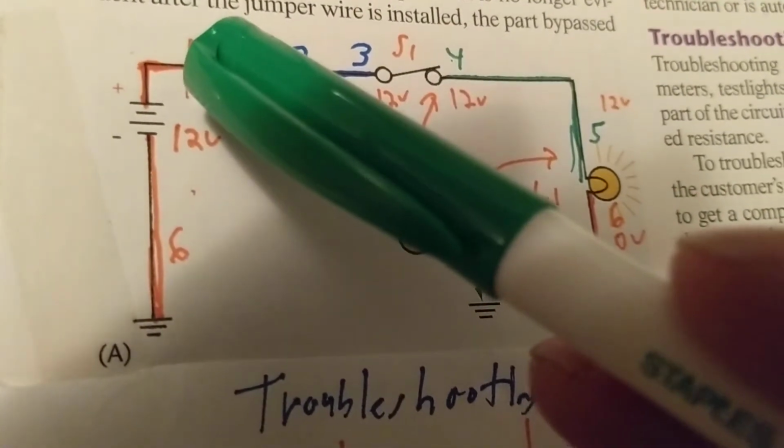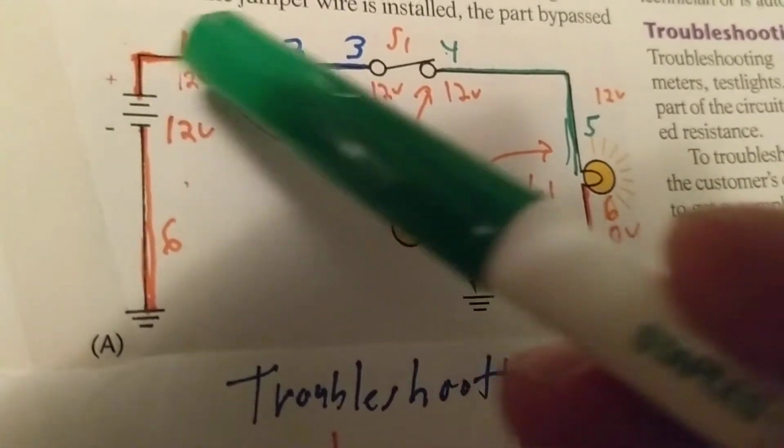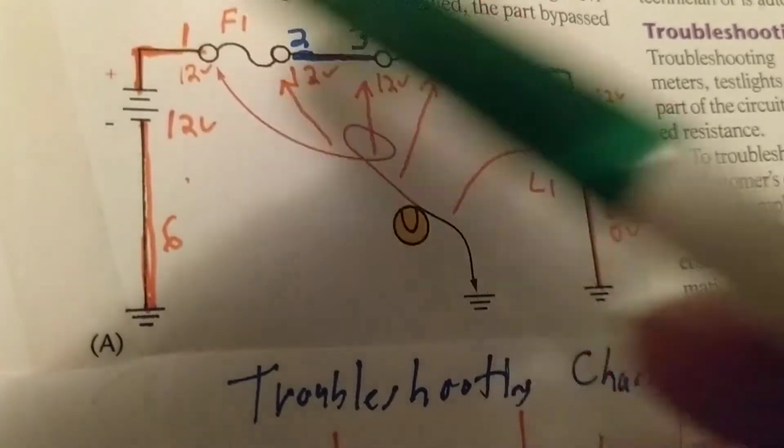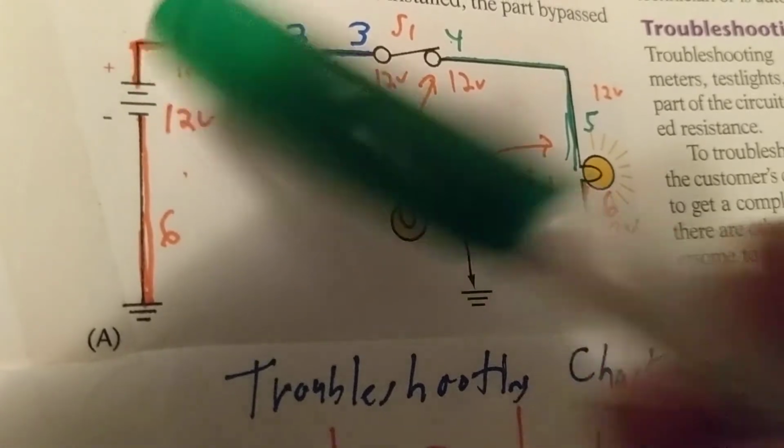I measure 12 volts here. Why? Because this is connected to the battery. It's just a wire. There is no loss. What do I mean by no loss? No loss means low resistance.